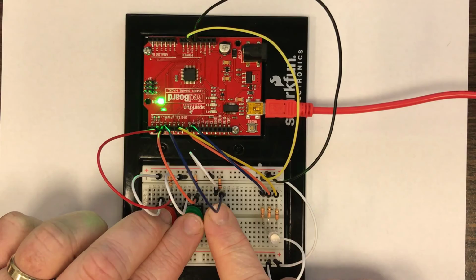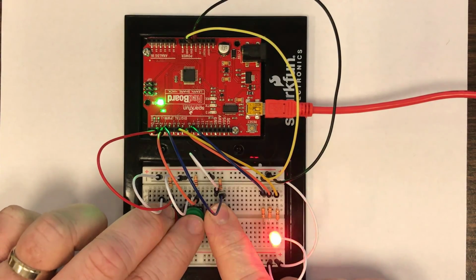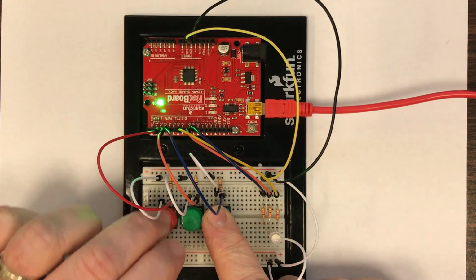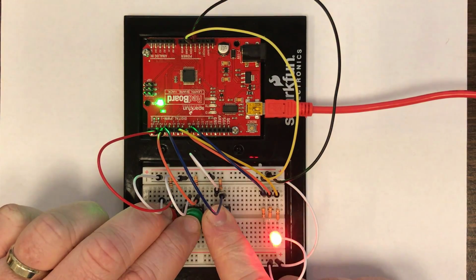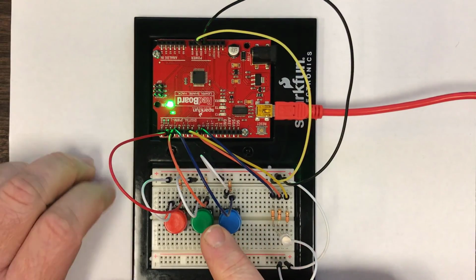And so this is exactly what we were hoping that the program would do, is that it will look for a combination of all 3 of the switches being pressed, and only when all 3 of them are pressed will the light light up.